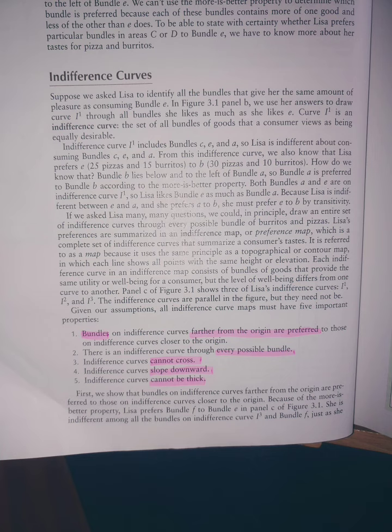If we asked Lisa many questions, we could, in principle, draw an entire set of indifference curves through every possible bundle of burritos and pizza. Lisa's preferences are summarized in an indifference map, or preference map, which is a complete set of indifference curves that summarize a consumer's tastes. It is referred to as a map because it uses the same principle as a topographical or contour map, in which each line shows all points with the same height or elevation.